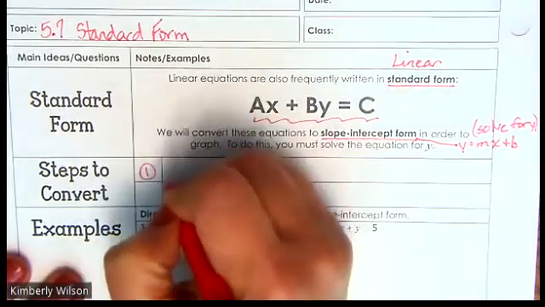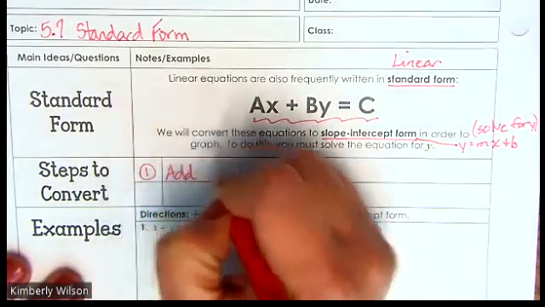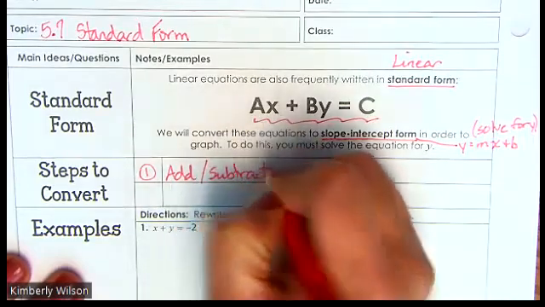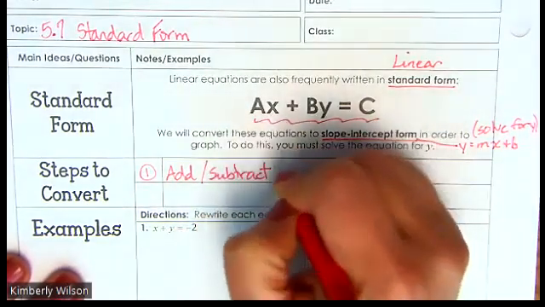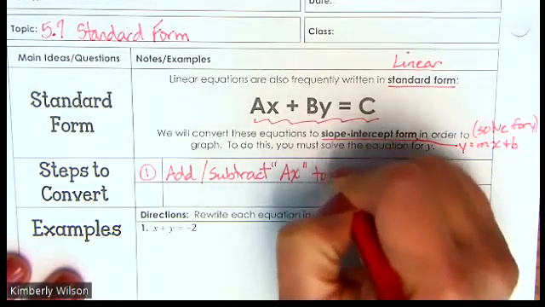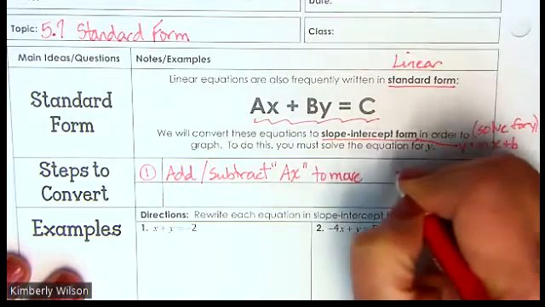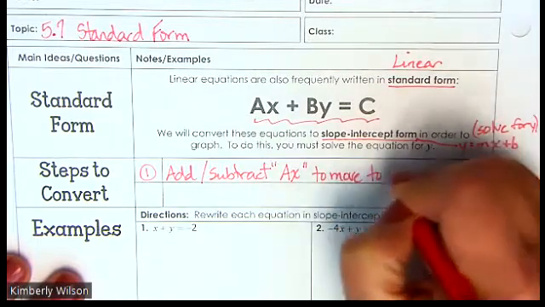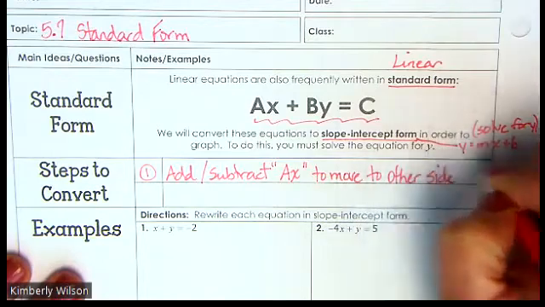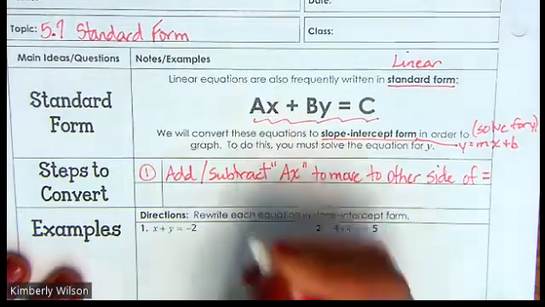Your first step would be to add or subtract, depending on what is needed. Add or subtract ax to move it to the other side of the equal sign. Okay.